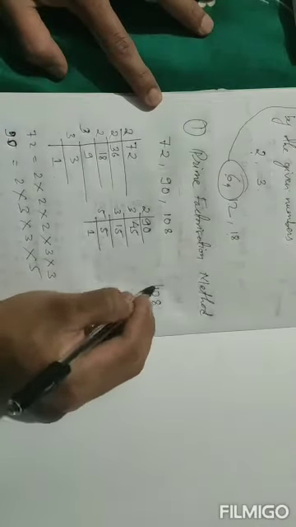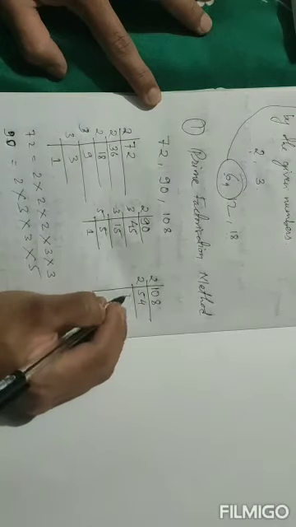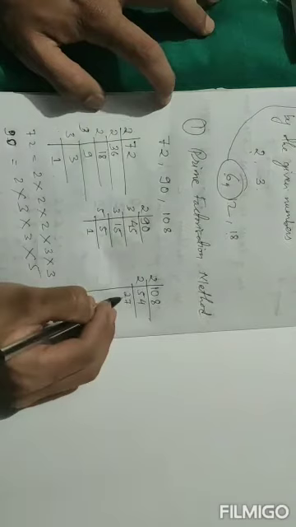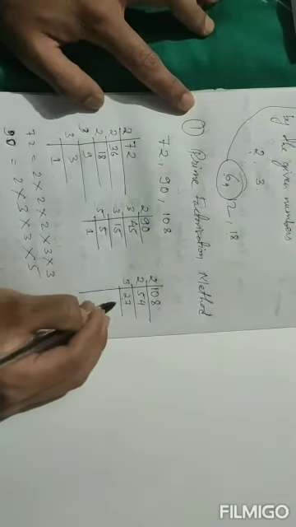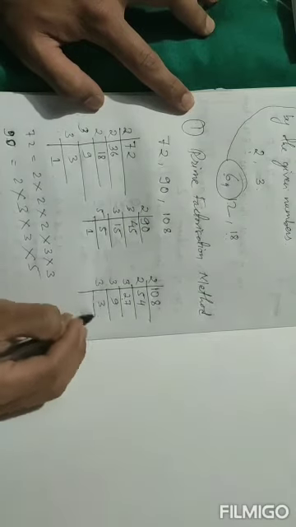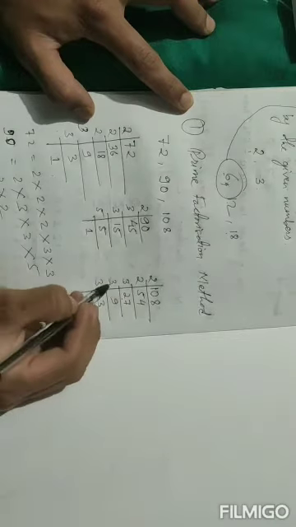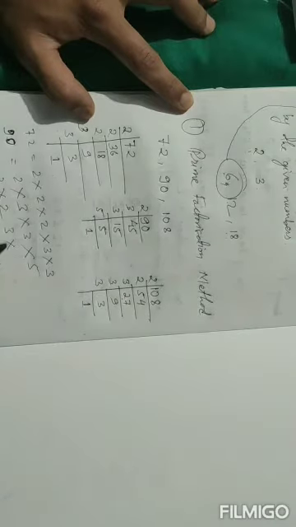Next is 108. For 108, obviously we'll start with 2: 54, again with 2: 27. Next with 3, because 27 will not go with 2: 3 nines, again with 3: 3 threes, now 3 ones. So 108 is prime factorized as 2 into 2, then 3 into 3 into 3, right?